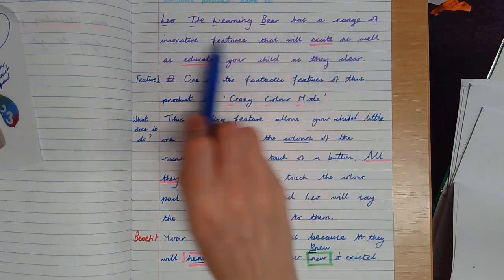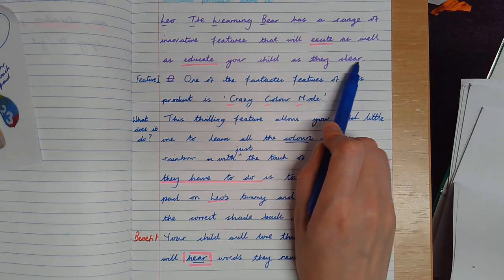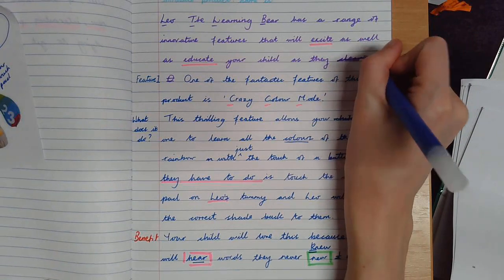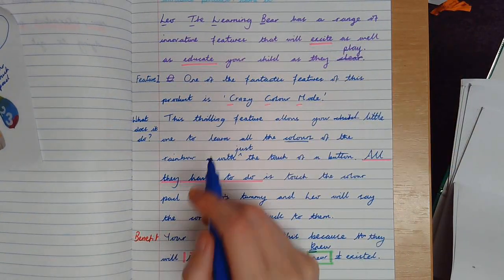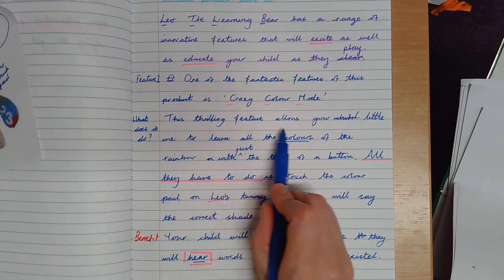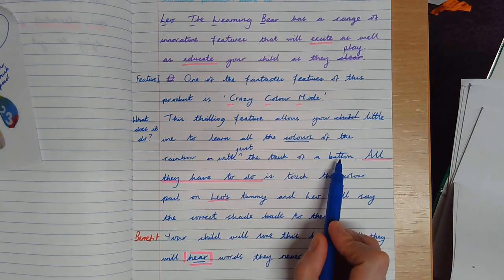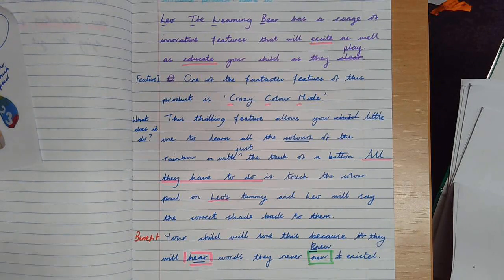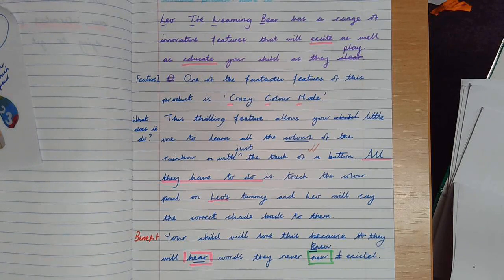Leo the Learning Bear has a range of innovative features that will excite as well as educate your child as they play. One of the fantastic features of this product is Crazy Colour Mode. This thrilling feature allows your little one to learn all the colours of the rainbow with just the touch of a button. And this phrase here is also really effective, with just the touch of a button, because that also makes the reader think, gosh, that sounds really easy.